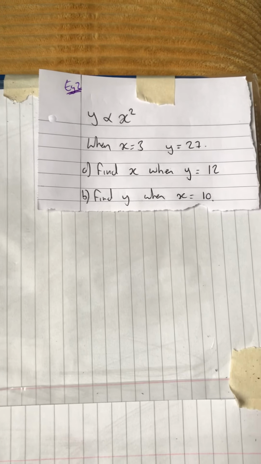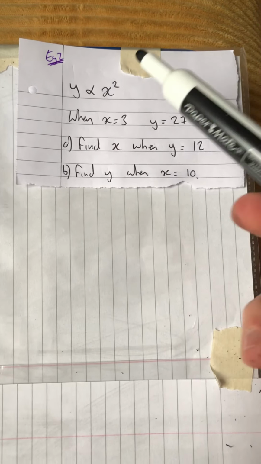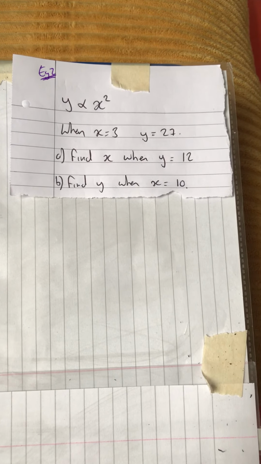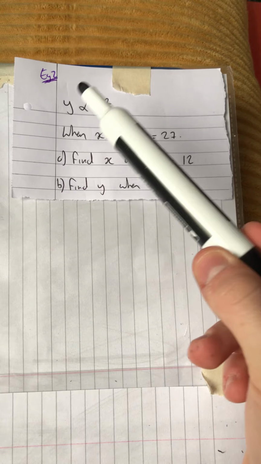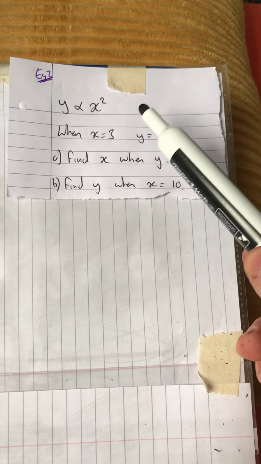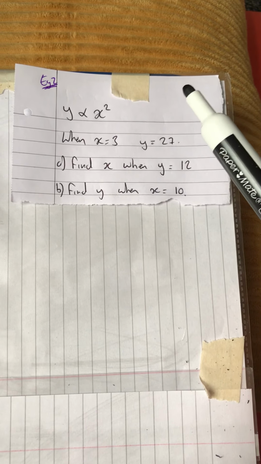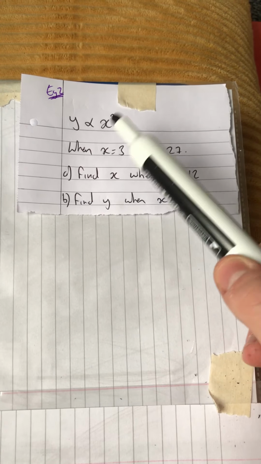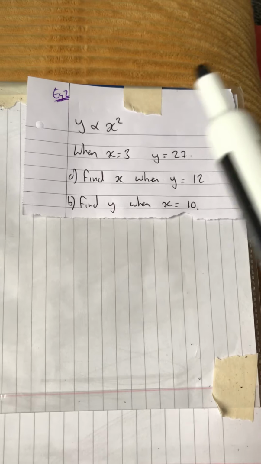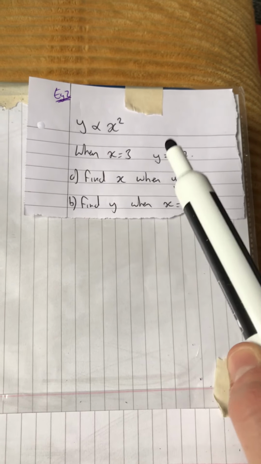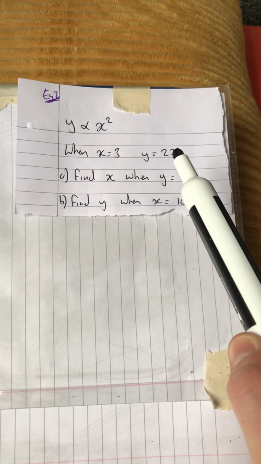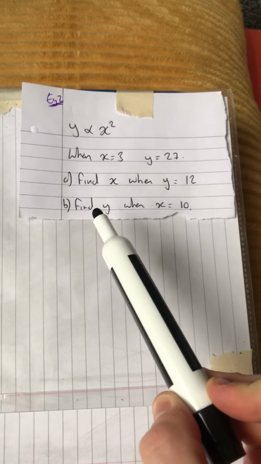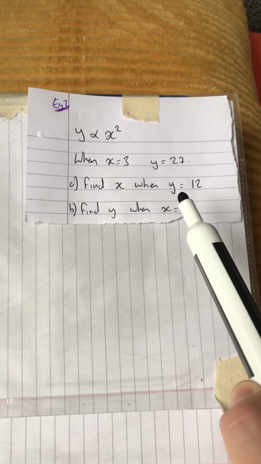Right guys, our second example we're going to look at today: y is directly proportional to x squared, okay? Y is going to equal something multiplied by x squared this time, which is different to example 1 because that was just y is equal to something multiplied by x. This has now got an x squared involved, and that's important. When x is 3, y is 27, okay? Find x when y is 12, find y when x is 10.